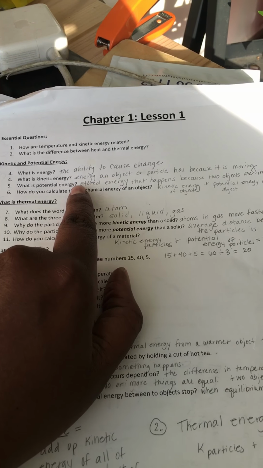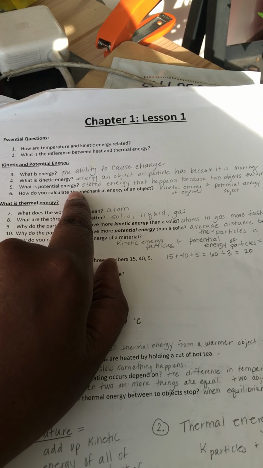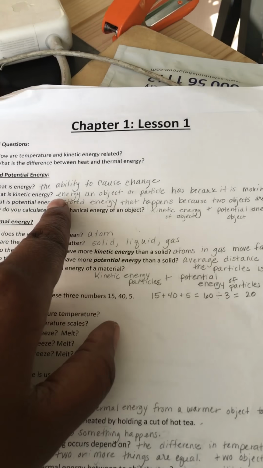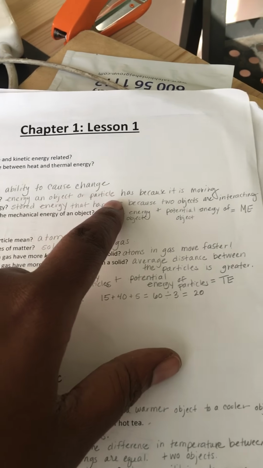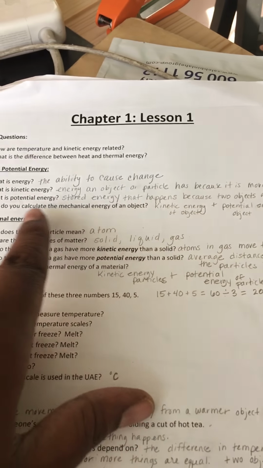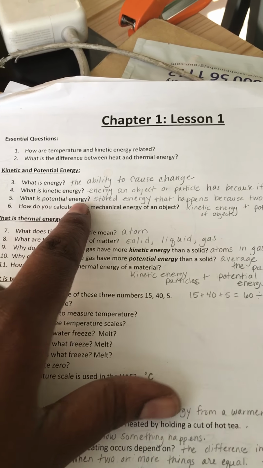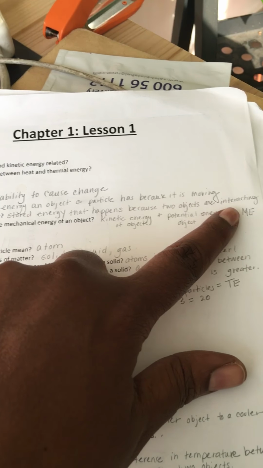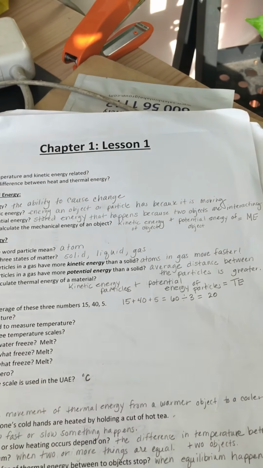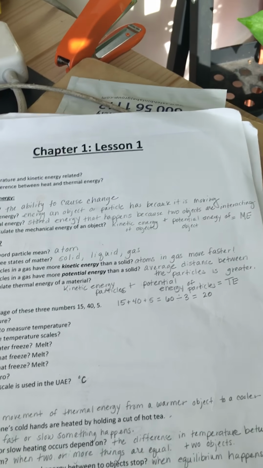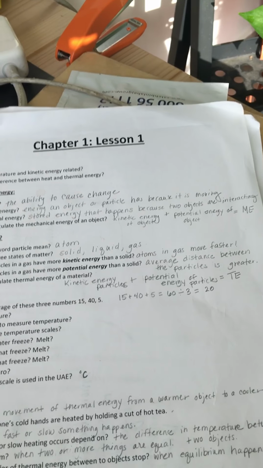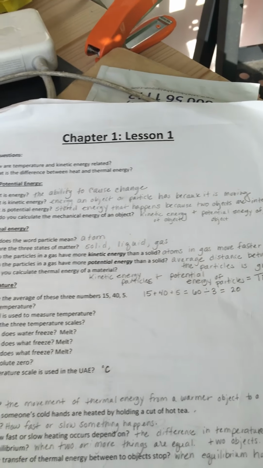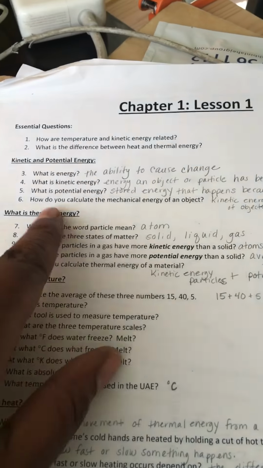What is kinetic energy? These were found in the green box on page 6. Energy an object or particle has because it is moving. And then what is potential energy? Stored energy that happens because two objects are interacting. So objects always are going to be pulling on each other, and that's the interaction that they're having. They're changing or causing change on each other.